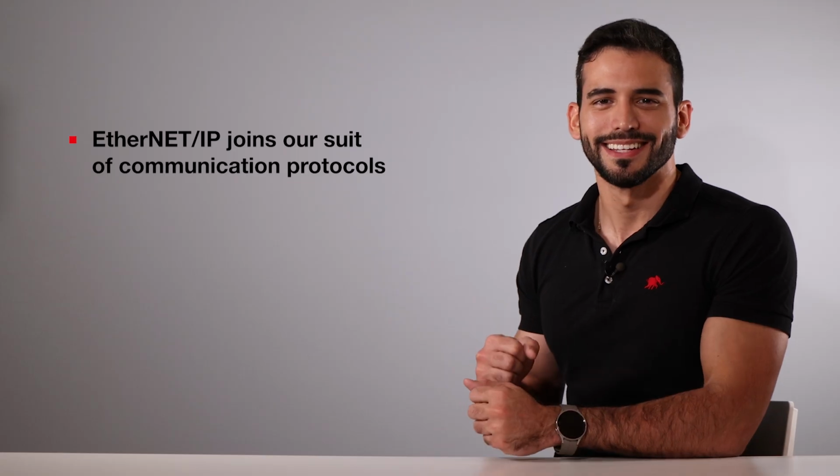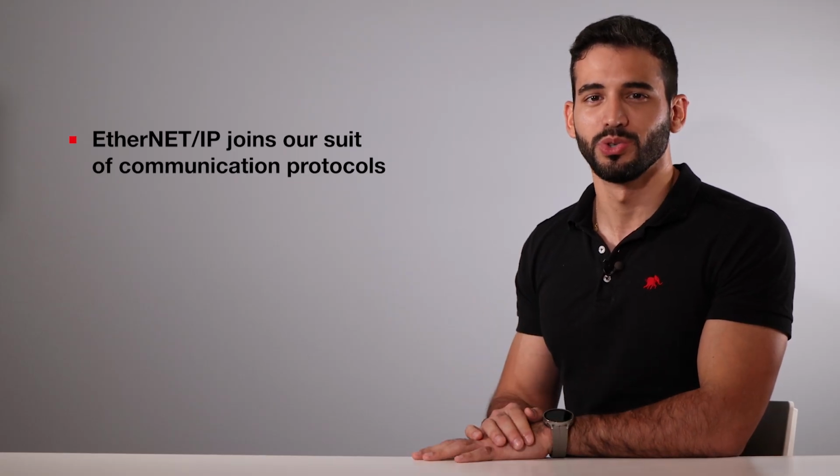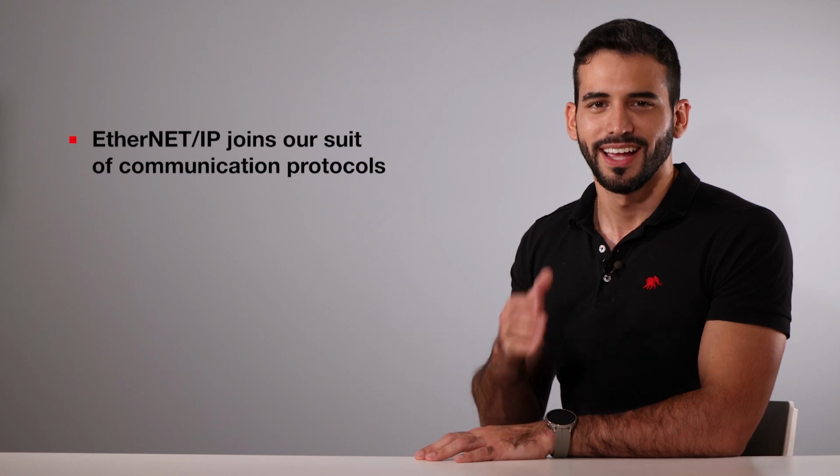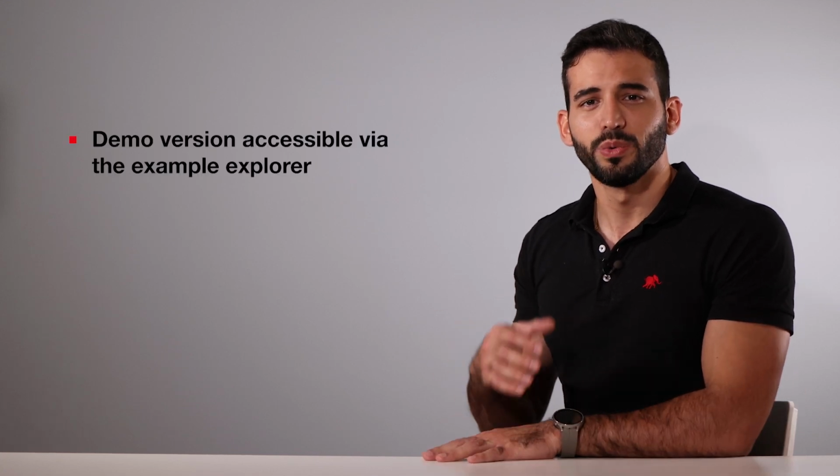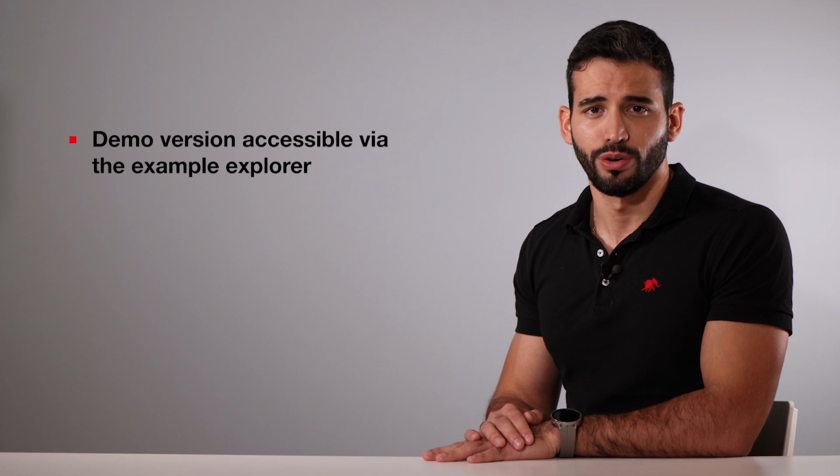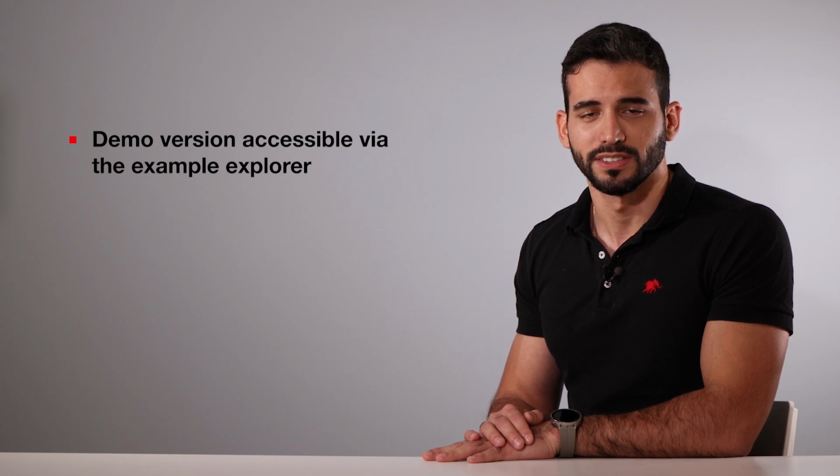We are excited to introduce a new addition to our suite of communication protocols, Ethernet IP. As the Ethernet-based variant of the Common Industrial Protocol, CIP, Ethernet IP serves as a versatile protocol across various industries. In this release, we are providing a demo version of Ethernet IP support.